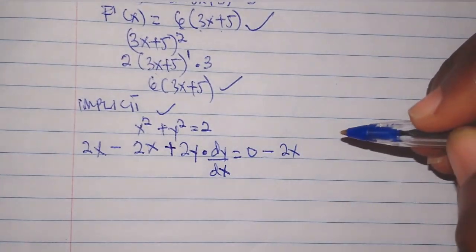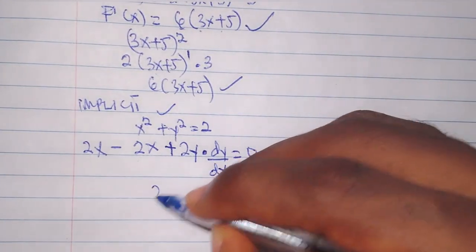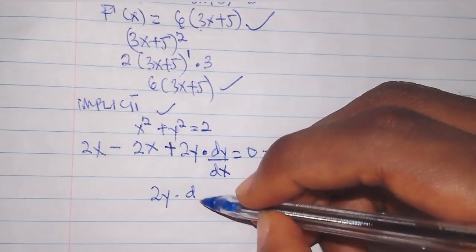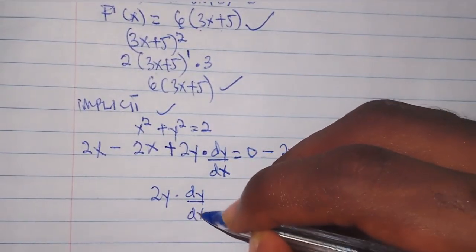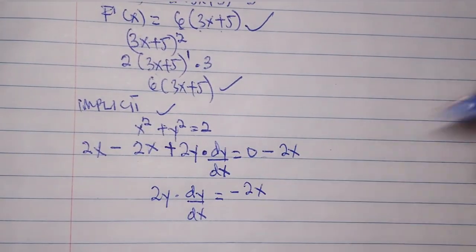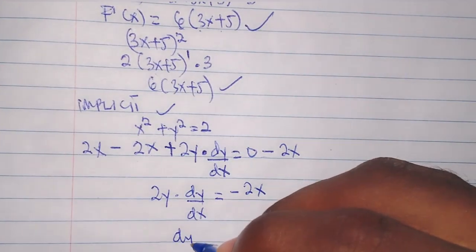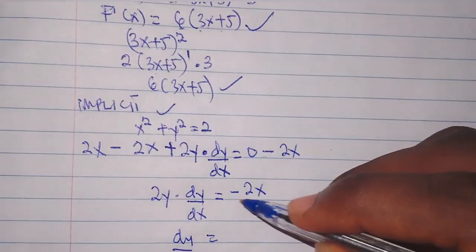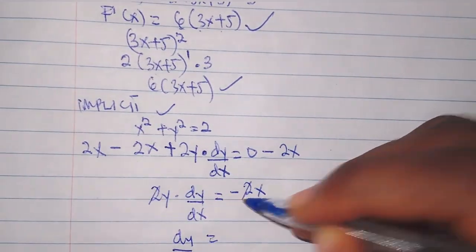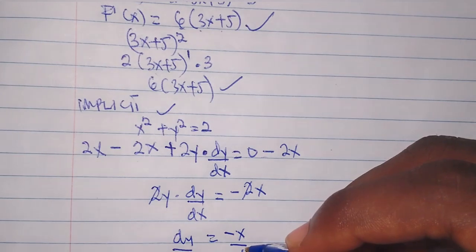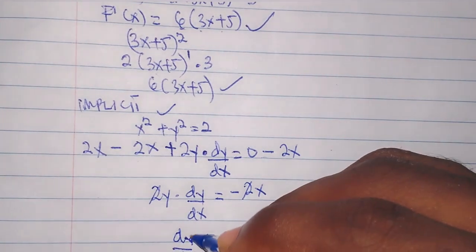Right? So you come and get 2y multiplying dy over dx equals negative 2x. Hence, you come and get your dy over dx equals, and you divide. So these two cancel these two, so you come and get negative x over y. As simple as that. This is very simple.